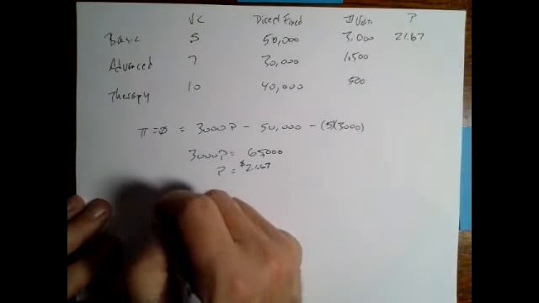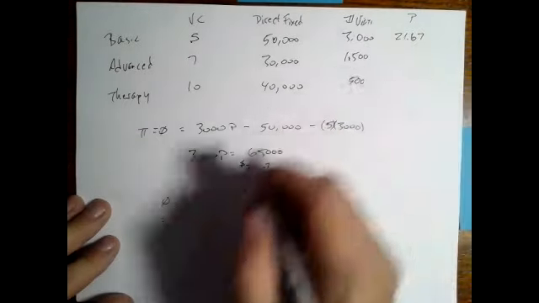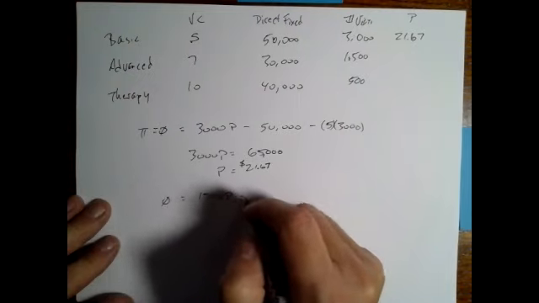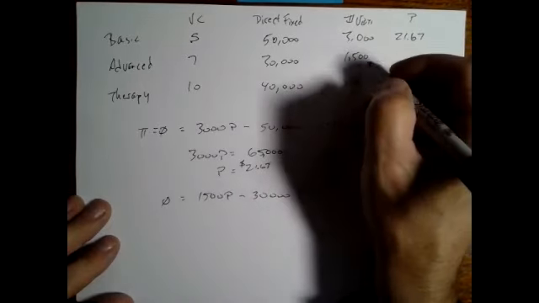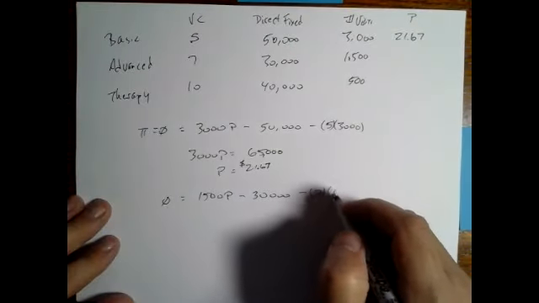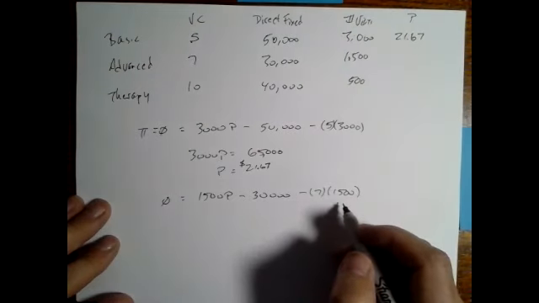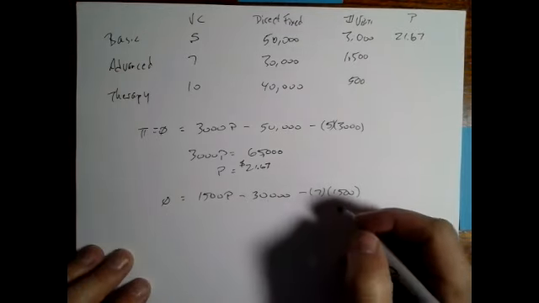For advanced, it's the same idea. 0 equals some unknown. We have 1,500 visits, so the revenues are going to be 1,500 times the price, minus fixed costs of 30,000, minus 1,500 visits times $7 per visit. That's our variable cost. 7 times 1,500 is 10,500.